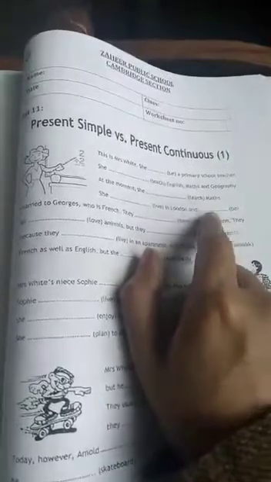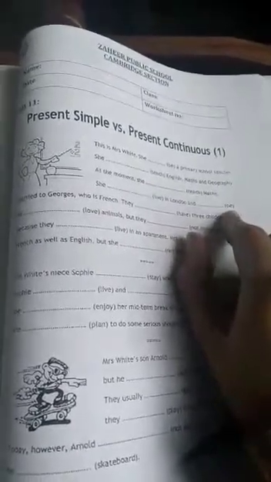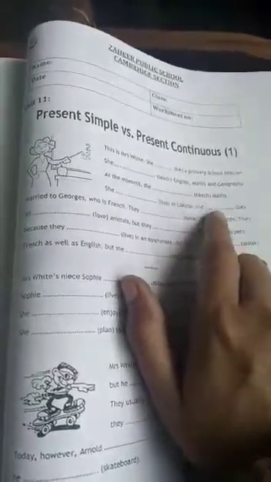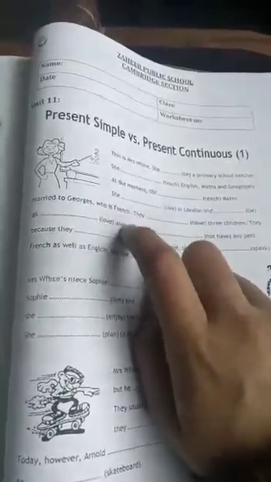Okay, and dash B married to George. The hint here for this blank is B, and B means helping verb. So what helping verb do we use here? Because George is a singular noun, we use here is. She lives in London and is married to George, who is French.